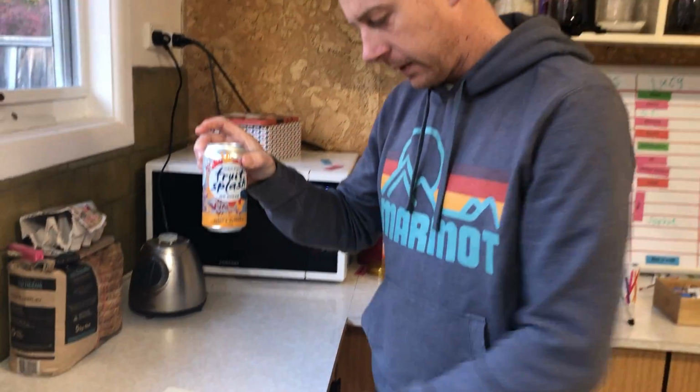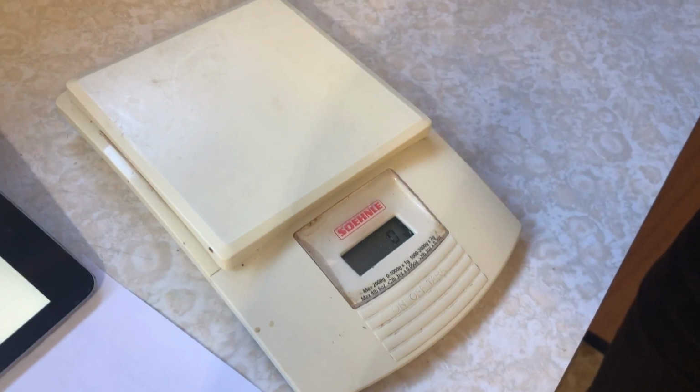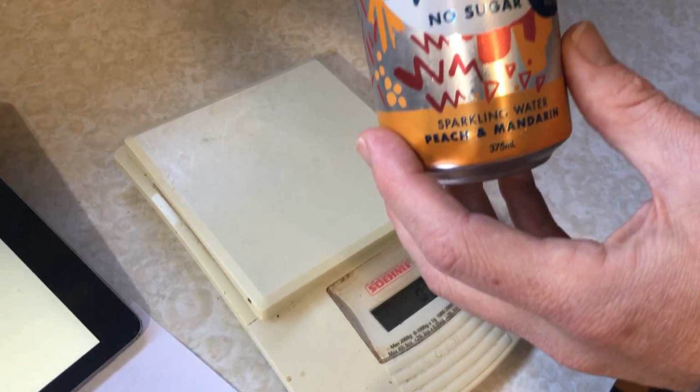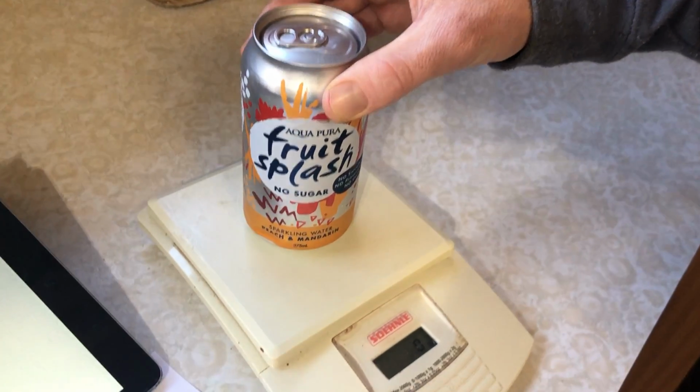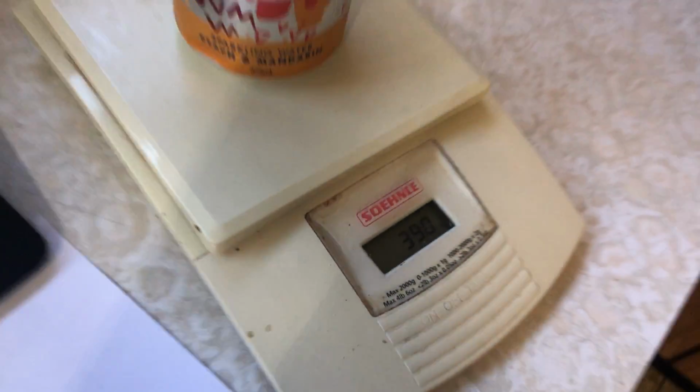And to prove it even further, I'm going to weigh it. What I'm thinking is it's going to be about 375. Obviously, it'll be a bit heavier because of the weight of the can. So we can see there that it's 390. So what that tells us is that our measurements were really accurate, and that the formula we used to find the volume of the can was really accurate, because I ended up with 392.